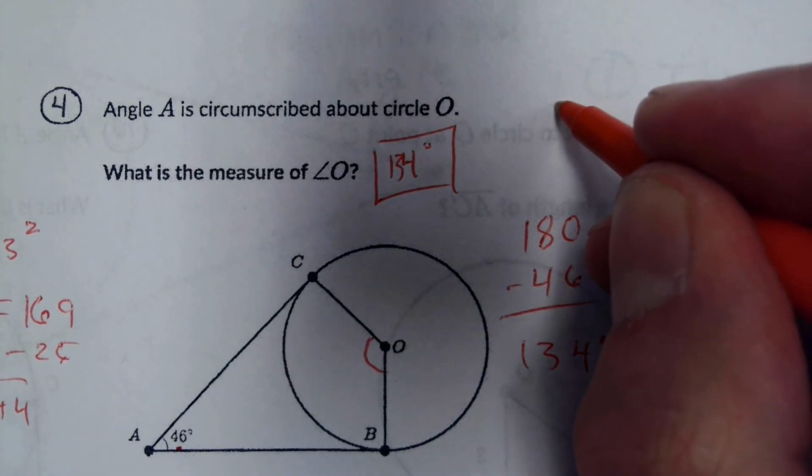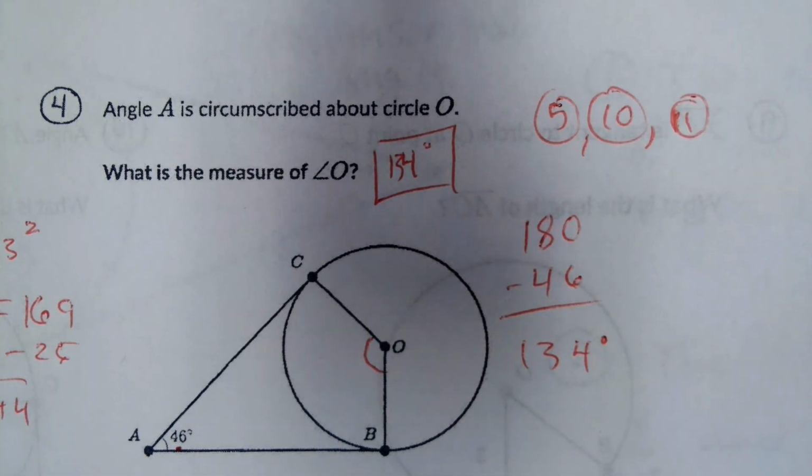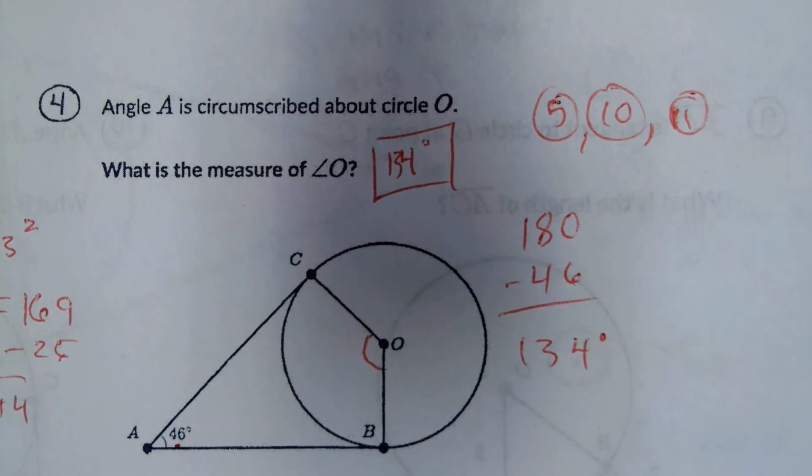This one is like 5, 10, and 11. Wait, why would you? But these are both supplementary.